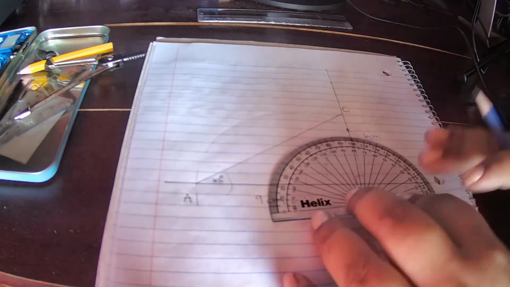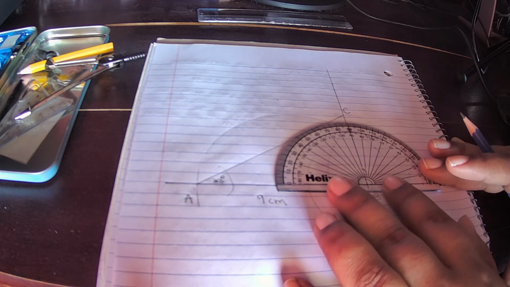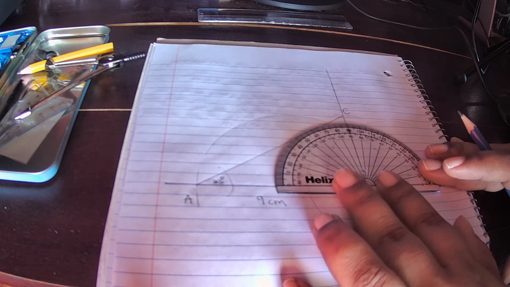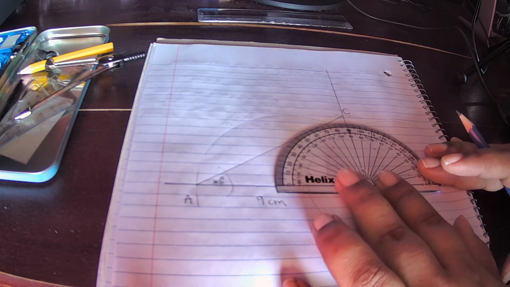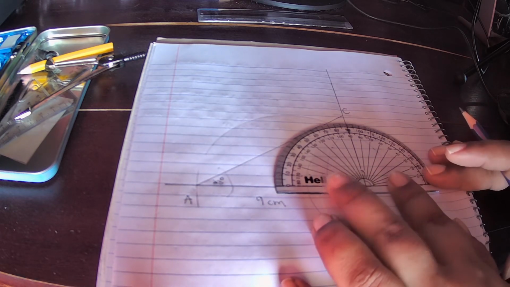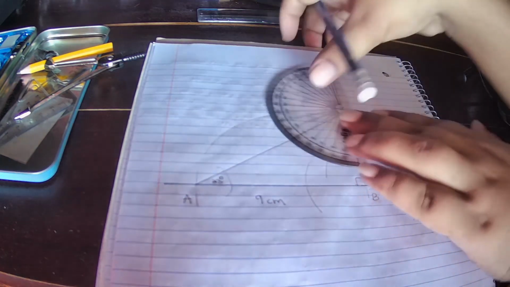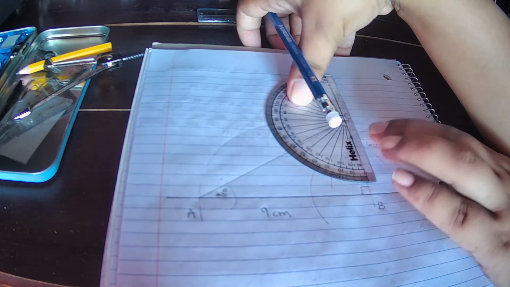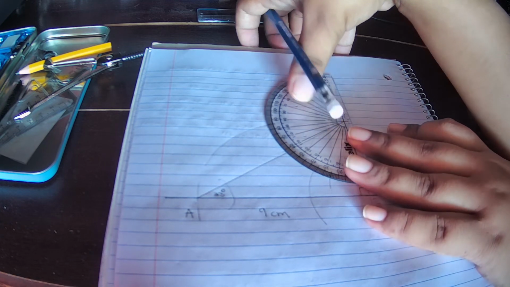Let's check our 90-degree angle. Let's see how accurate we were with constructing the 90-degree angle. And it looks as though we were able to construct our 90-degree angle with 100% precision. Alright, let's take a look at our next angle formed at C. So it's a little less than 60 degrees.